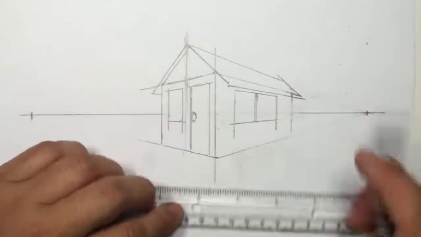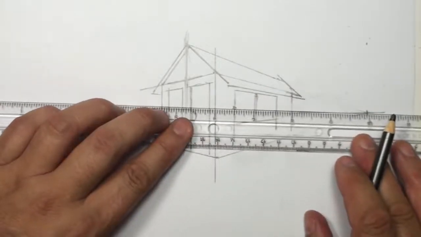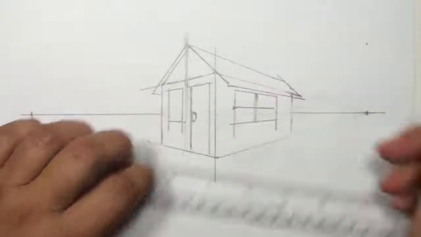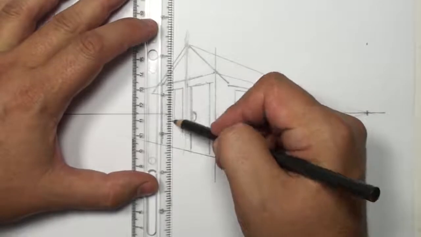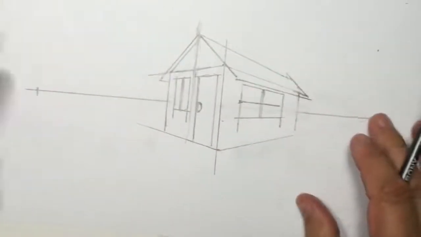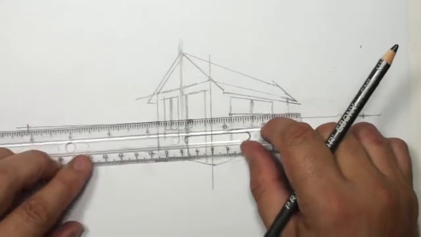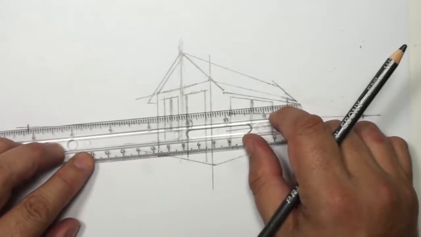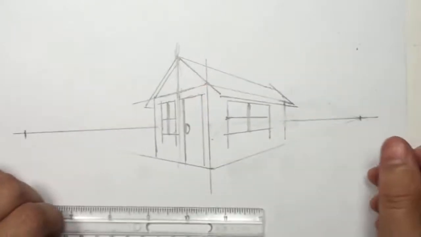And we'll use our vanishing point. We'll find the middle of it here. Use our vanishing point to come off of that. And we can do the same thing here. Let's see, let's move that over a bit. I mean, you'll know, look at it. If it doesn't look like it's in the middle, then move it over a bit. Alright, right there.